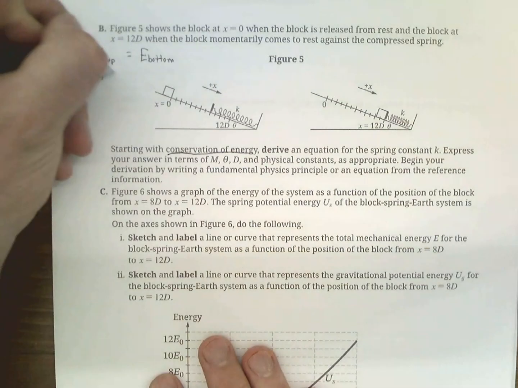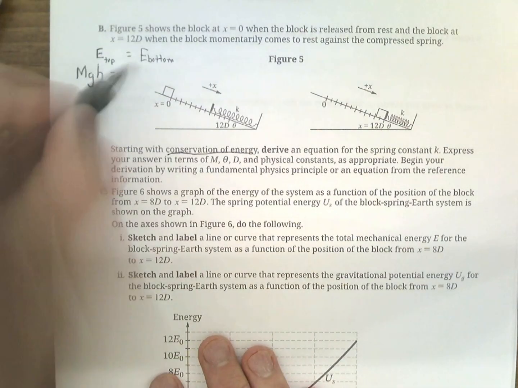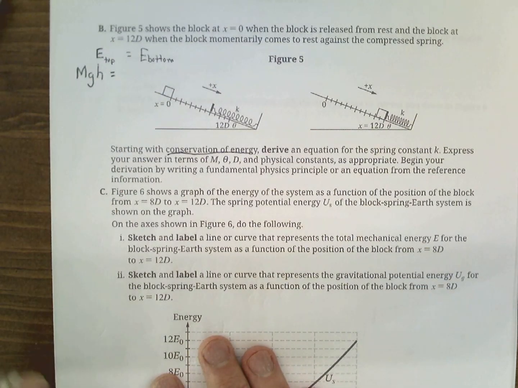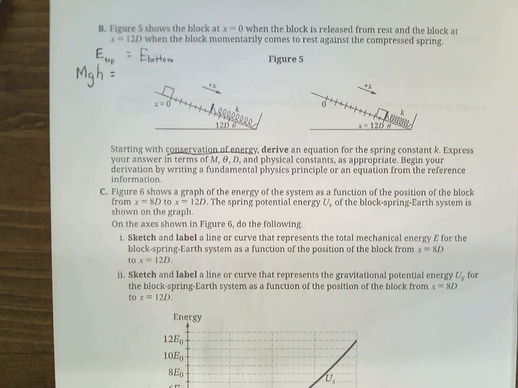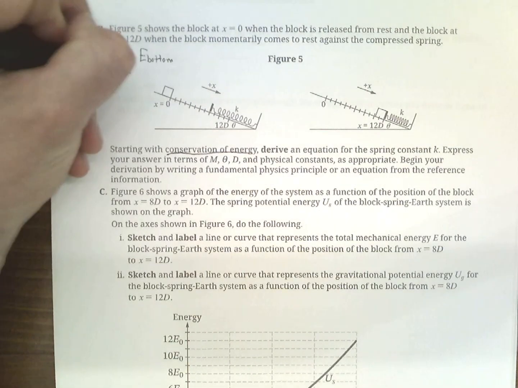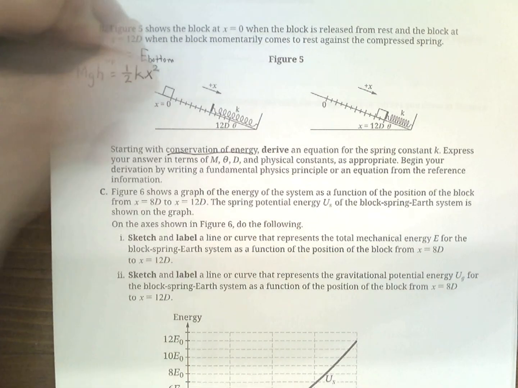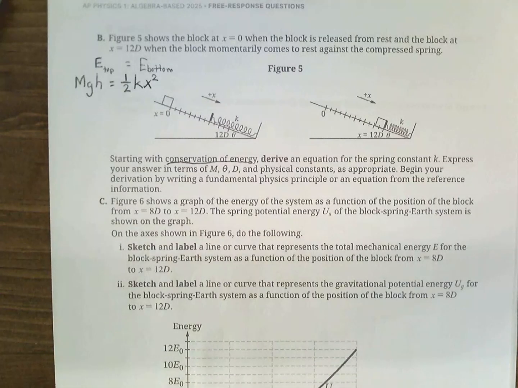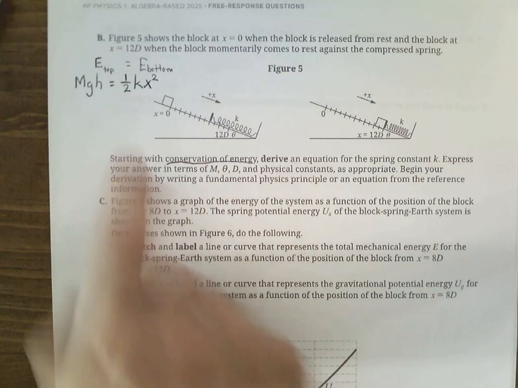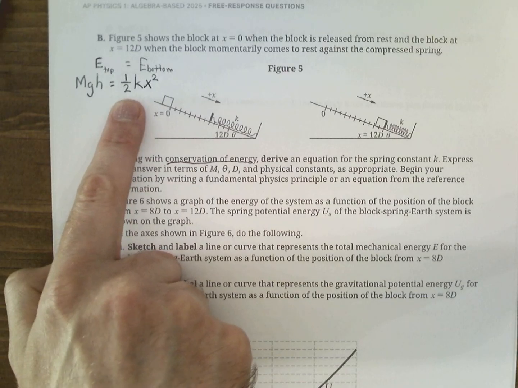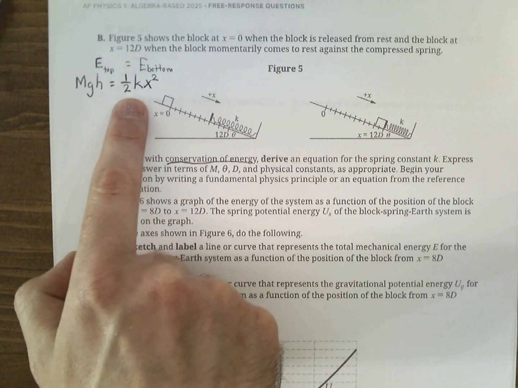And then at the bottom, we've stopped moving, we're at rest. The problem earlier said the gravitational potential energy at that bottom point is 0, so we can only ever have spring potential energy, 1/2 kx squared. We're trying to solve for k.